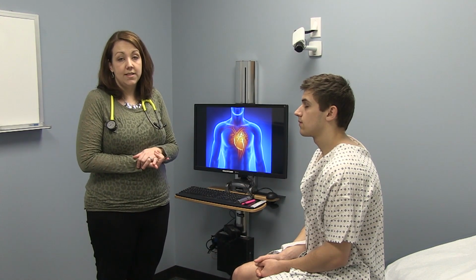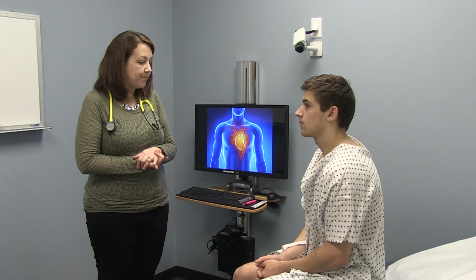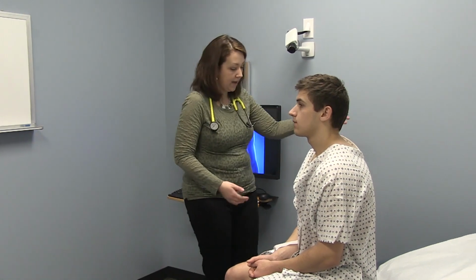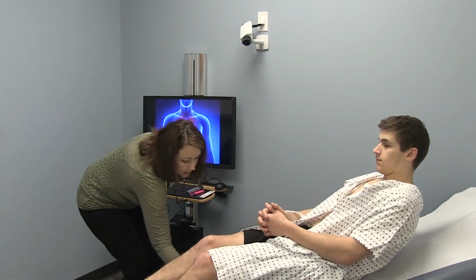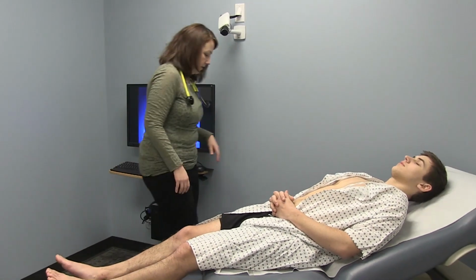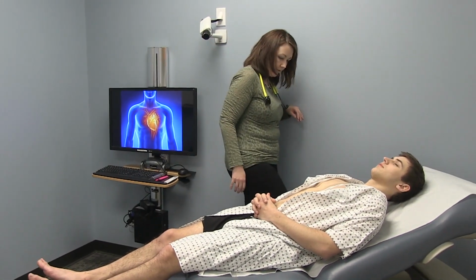At this point, you would also do a fundoscopic exam in each eye, looking for a hypertensive retinopathy and Roth spots. Now I'm going to have you lay back, if you would, on the bed, and I'm going to pull this out. Are you comfortable there? Mm-hmm. Okay, and I'll raise you up a little bit.